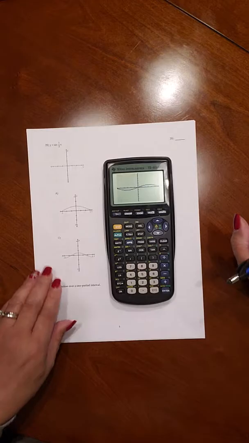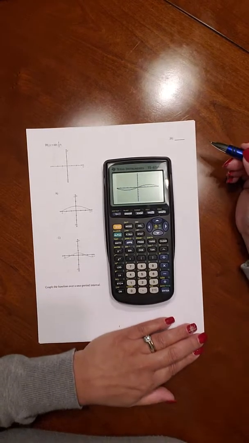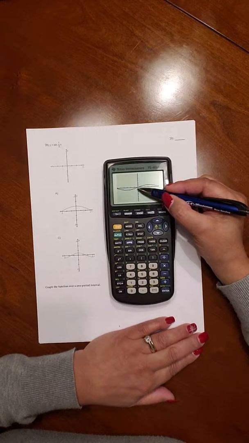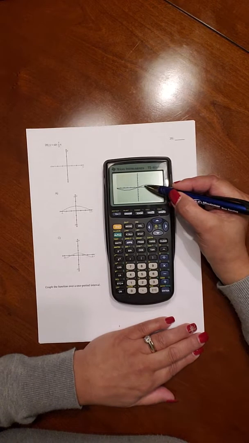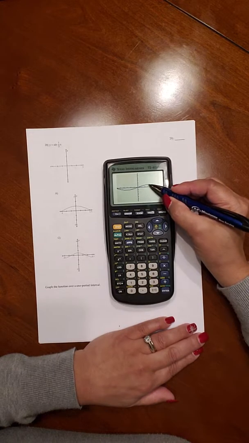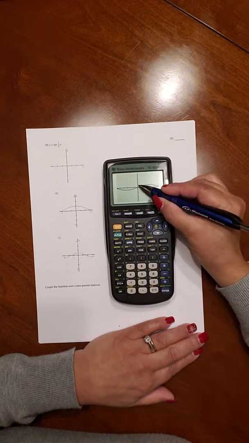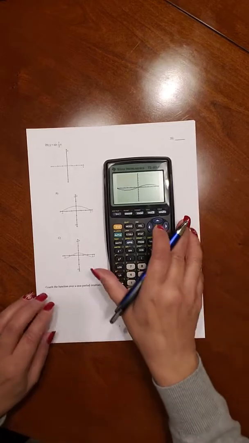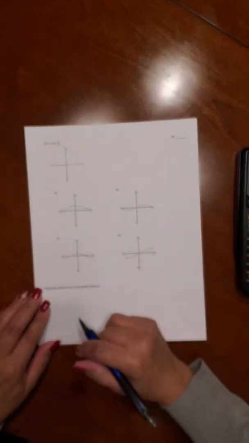You're going to want to notice some distinguishing characteristics so that you can choose between the choices you've been given. This one goes through the origin, and on the right side of the y-axis it begins to increase. At 3 it has a y value of 1, so let's see what our choices are.